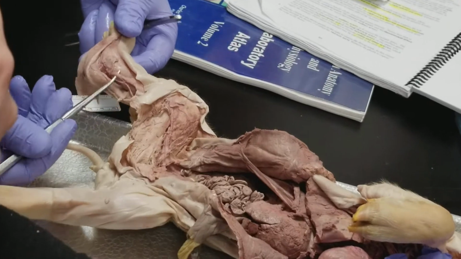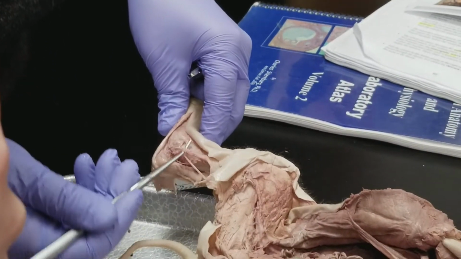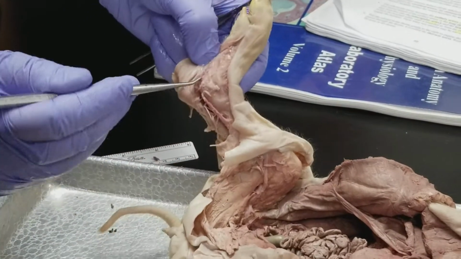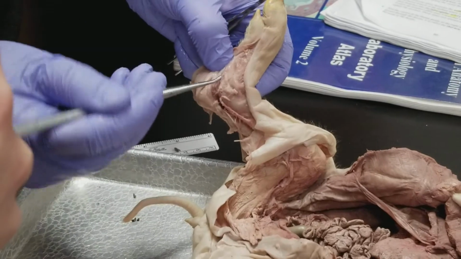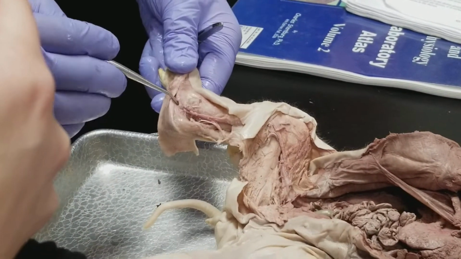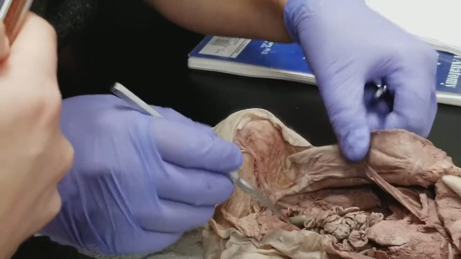So we do have this guy, should be our tibial artery, and down here we would have plantar arteries, but we have too much connective tissue to get a good look.